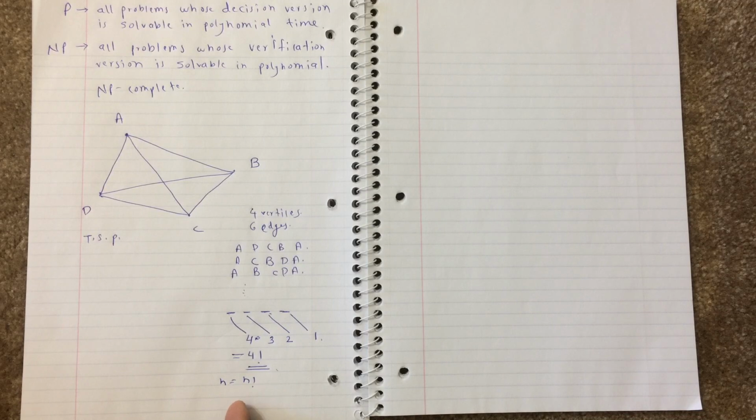We can say that the time complexity to calculate all this is huge, extremely huge, which is n factorial. So this is something non-polynomial. So this is the traveling salesman problem. Now let's come to our main motive, which is considering the time complexity theory or the complexity theory.